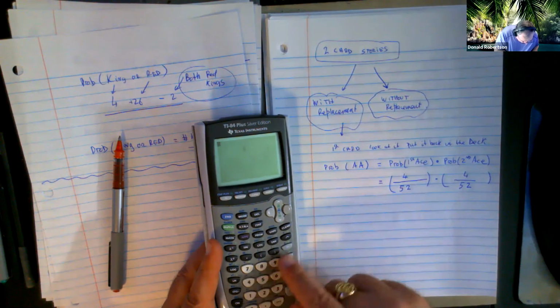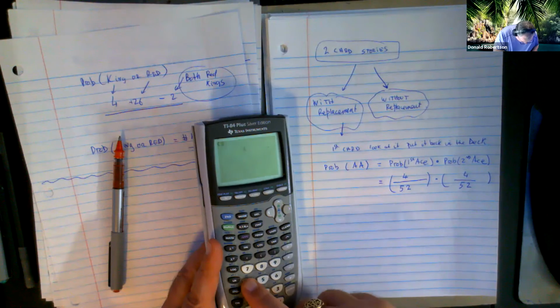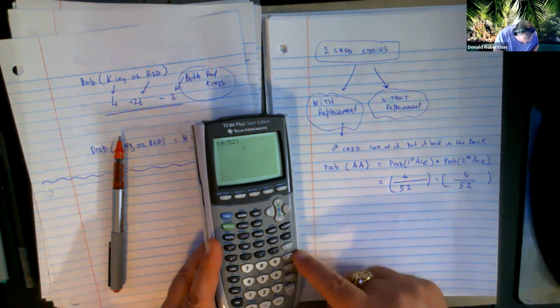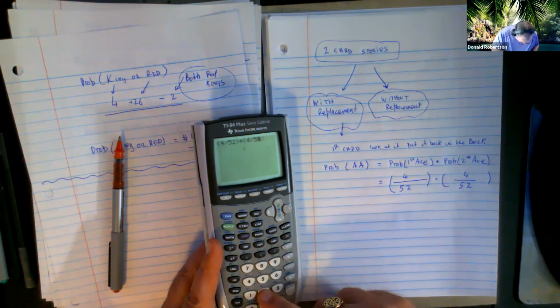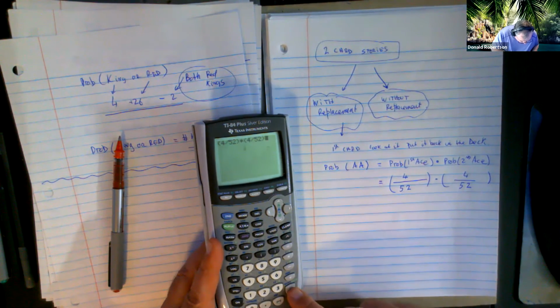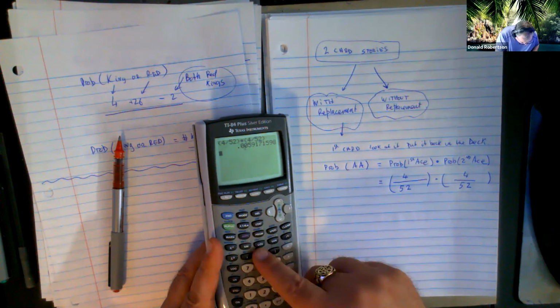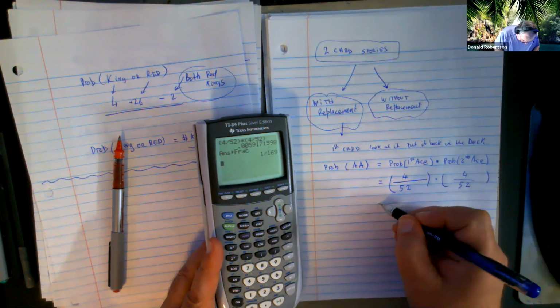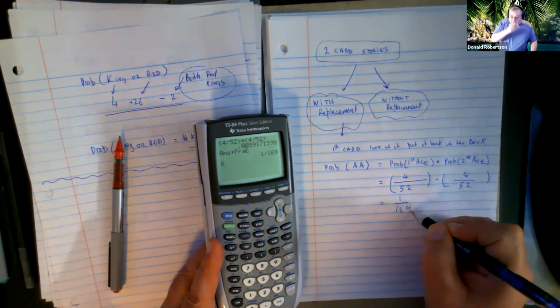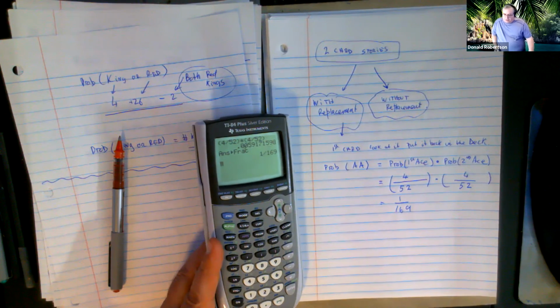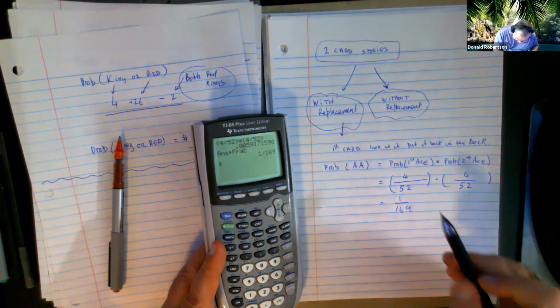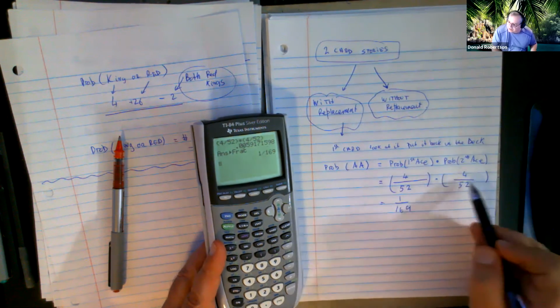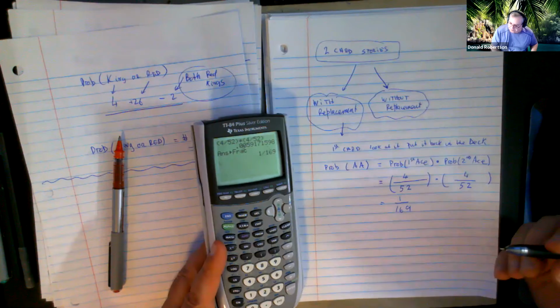So horrible fraction. I'm going to put brackets around it just to be safe. 4 divided by 52 times another 4 divided by 52. This might be too much for the calculator, in which case I'll have to do a backup plan. Looks like it's going to be too much. Whoa, I take it back. It made it. It's 1 out of 169. So that's with replacement. When you do replacement, do you see how the probabilities don't care what the other one was, right? You're basically starting from scratch each time.